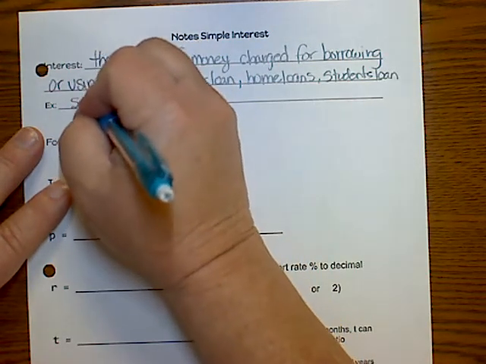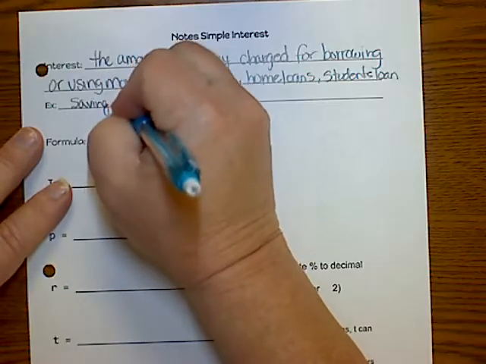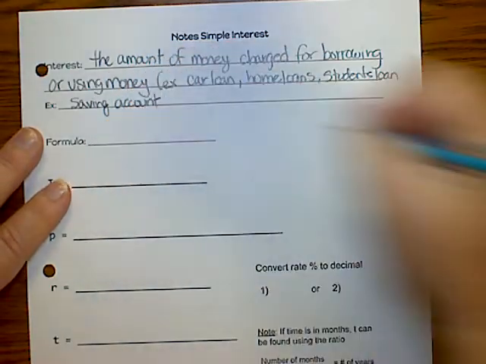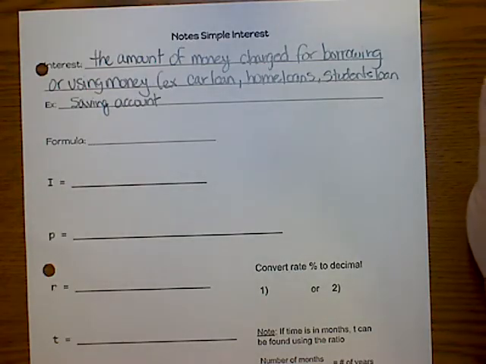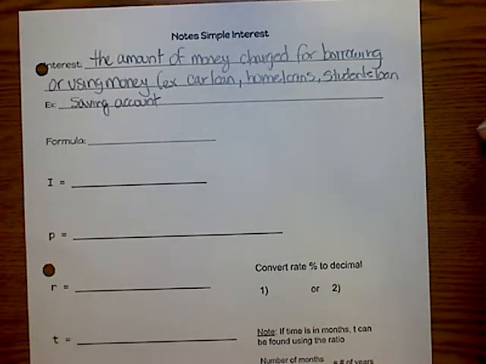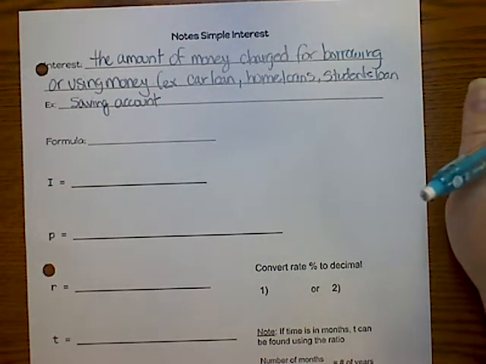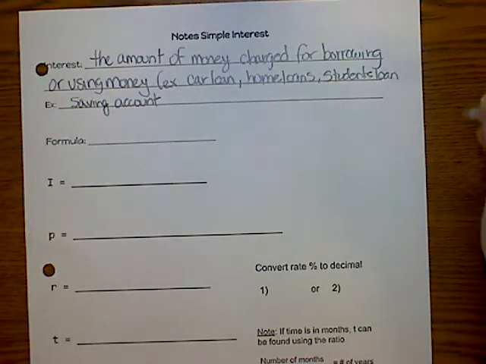Savings accounts. If you deposit money into a savings account, then the bank uses your money. The money just doesn't sit in a little box somewhere with your name on it. The bank actually uses that money to make money. So they pay you a part of that interest, not very much of it. Credit cards, you pay interest, all right?